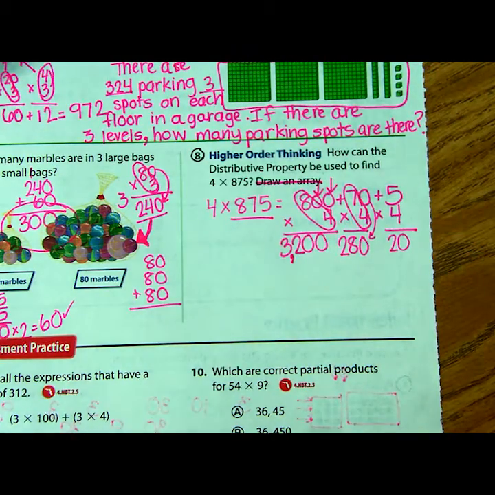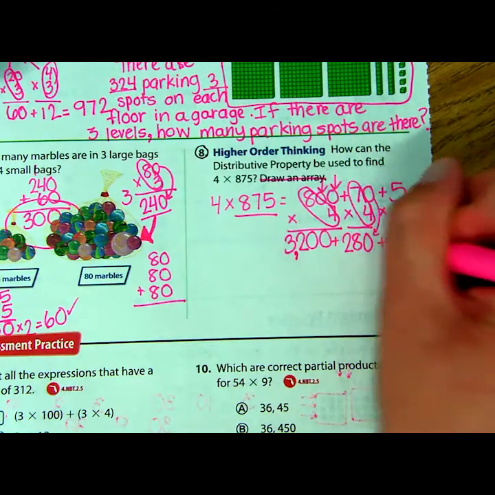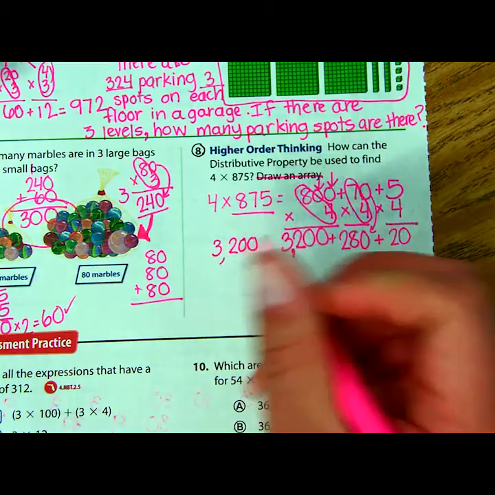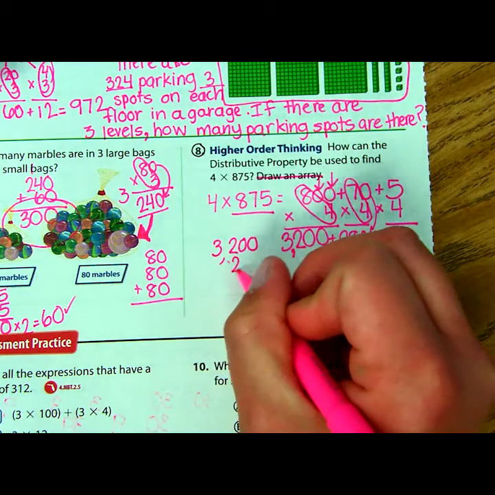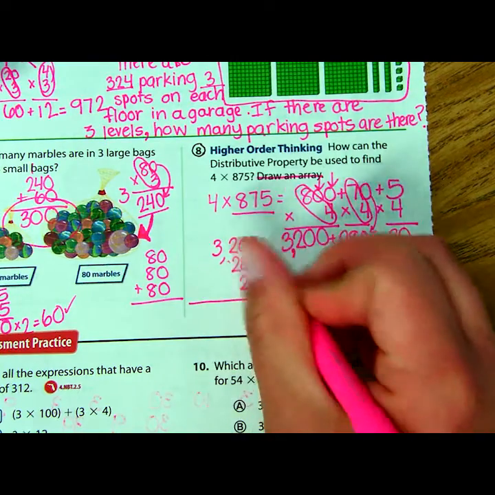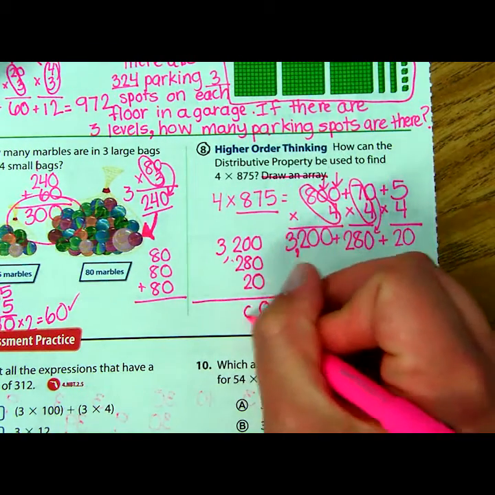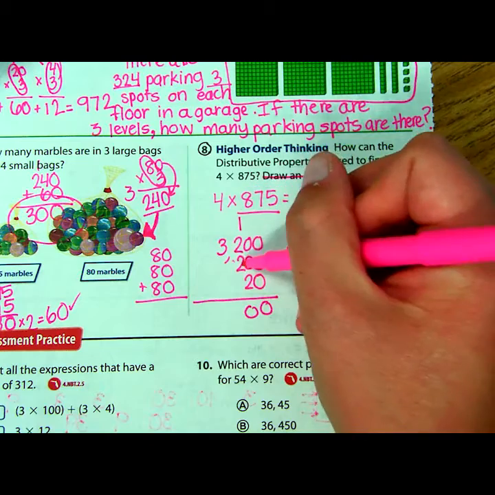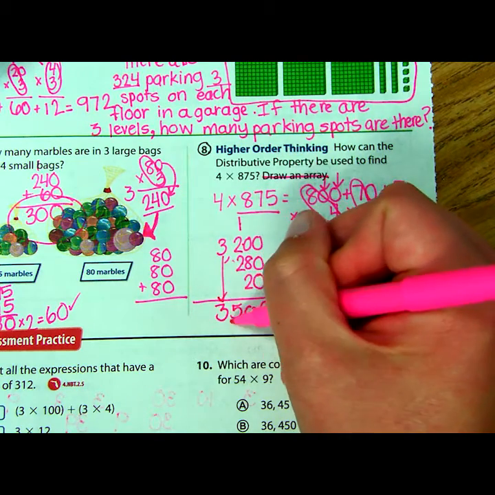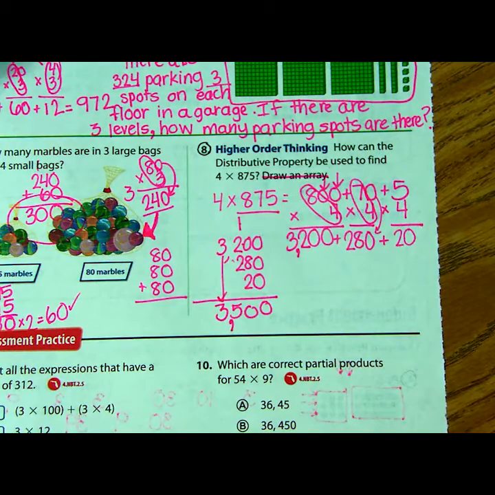Then you're going to add those numbers together. 3,200 plus 280 plus 20. Zeros all the way down. 8 plus 2 makes an even 10. 2, 4, 5. 3, bring it down. 3,500. Excellent. Great job today.